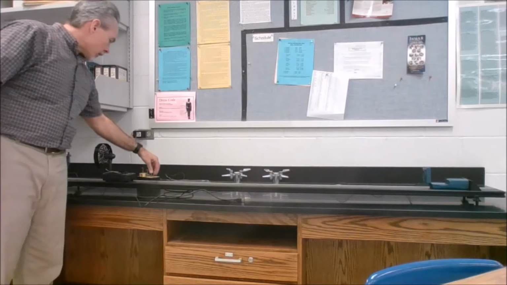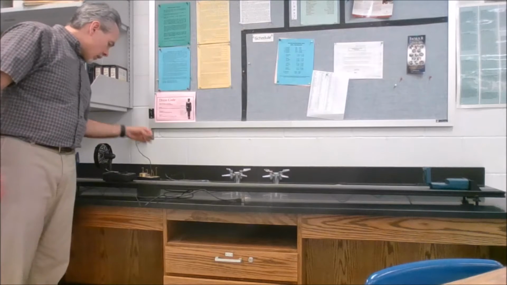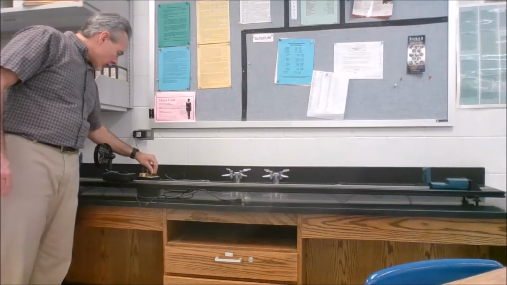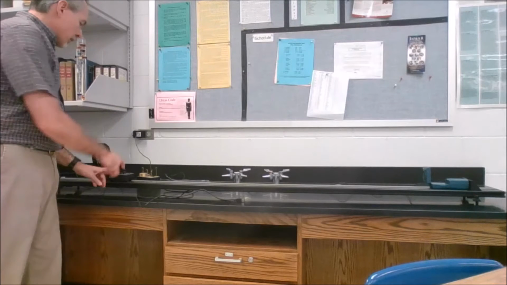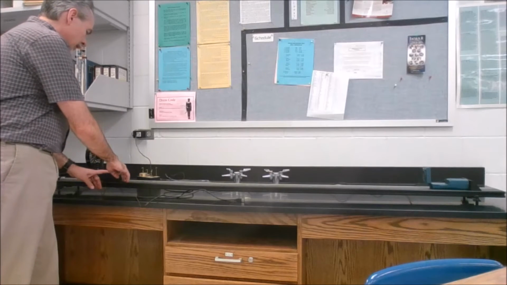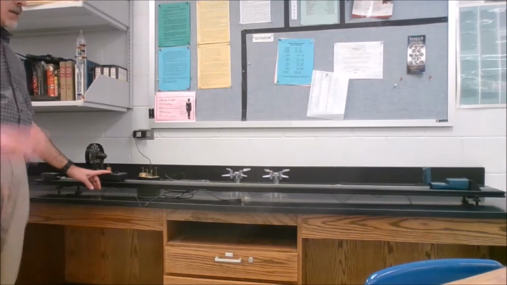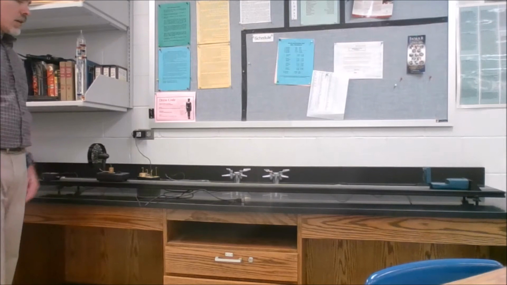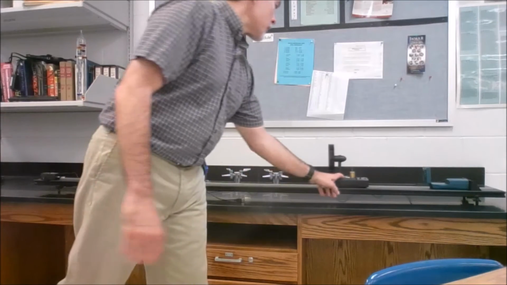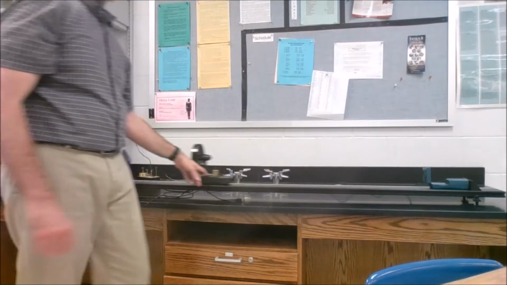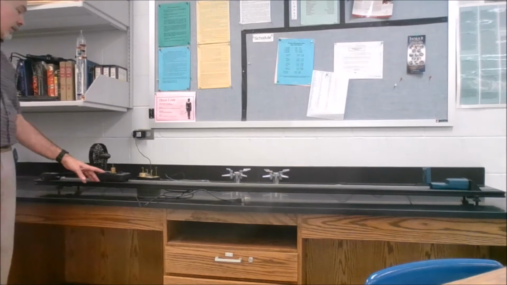That's for 300 grams. And then you can change the mass, maybe put another 100 grams on it. So now it'll be 400 grams. Do the exact same speed setting. Again, collect data and do this so you get 6 different slopes. That'd be 6 different accelerations for 6 different masses.